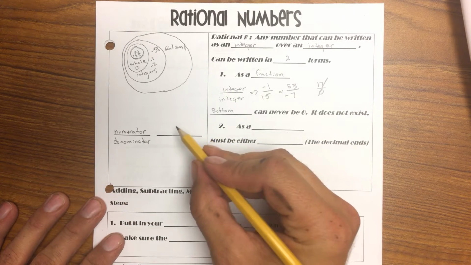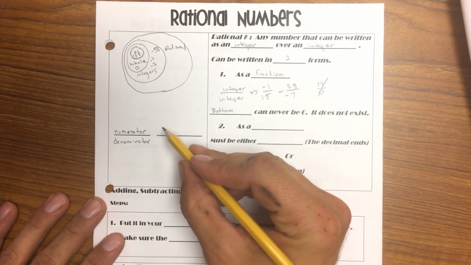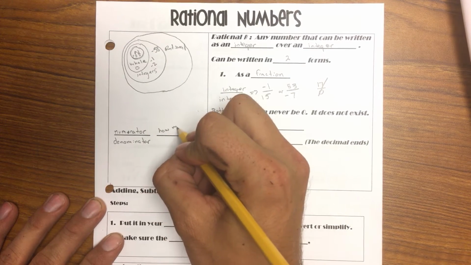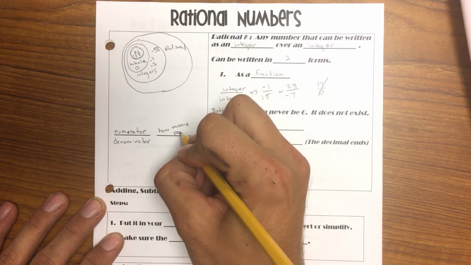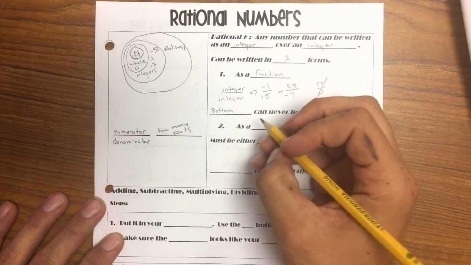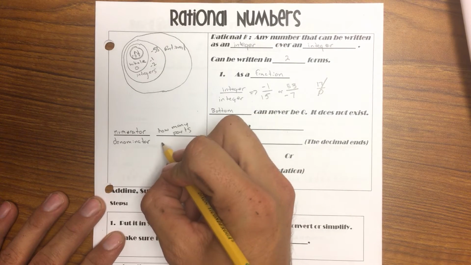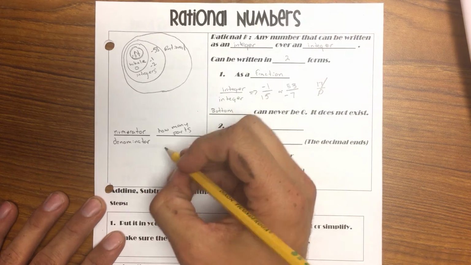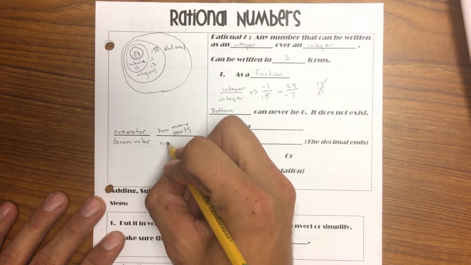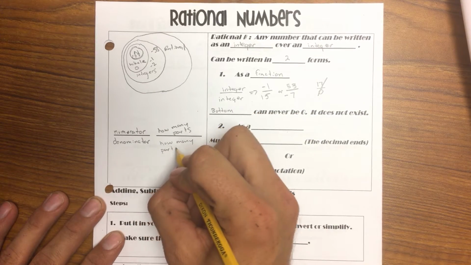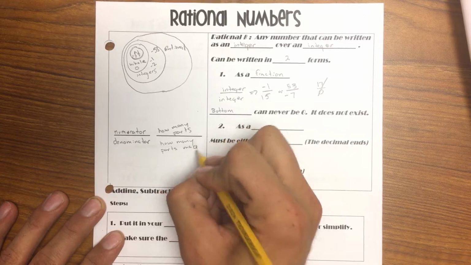And really what that number on top represents is how many parts we have. On the bottom, our denominator represents how many parts our number is broken into, how many parts make a whole.